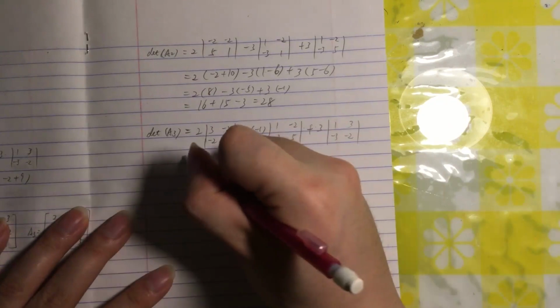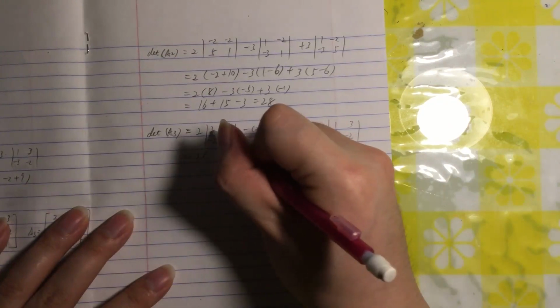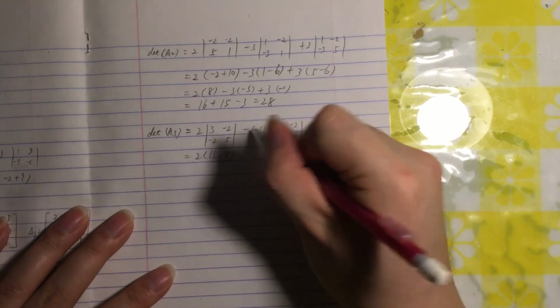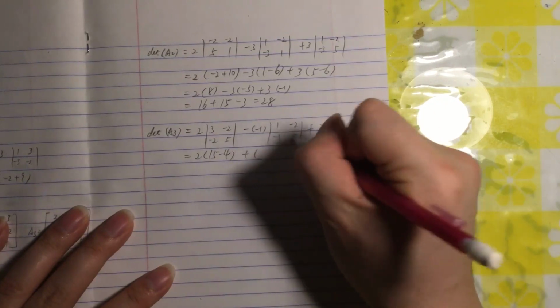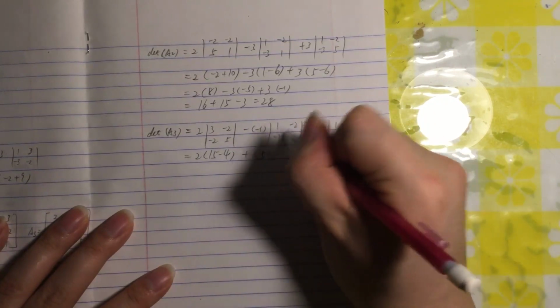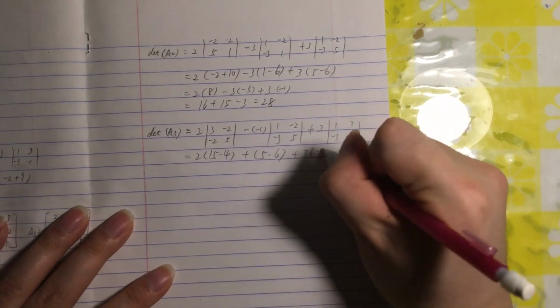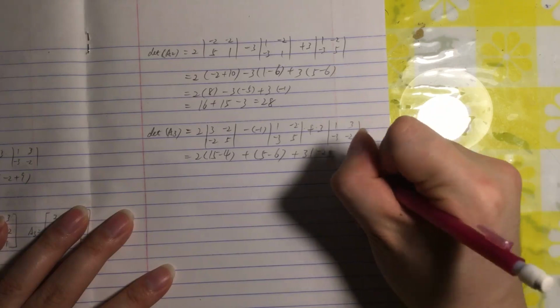Then find the determinants. 3 times 5 is 15. Minus 4. Double negative is positive. 1 times 5 is 5. Minus 6. Plus 3 times -2 minus -9.